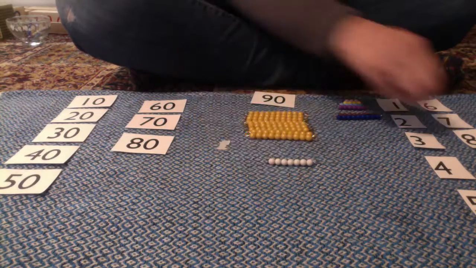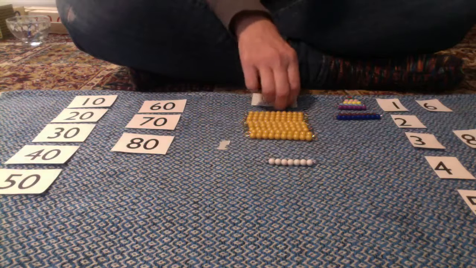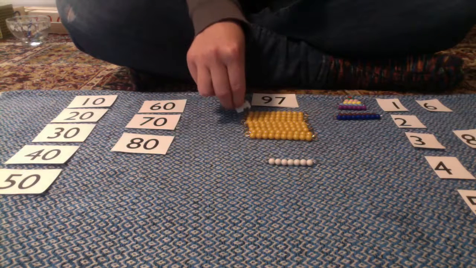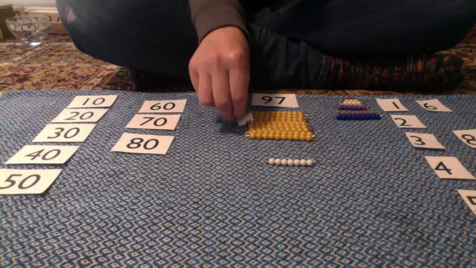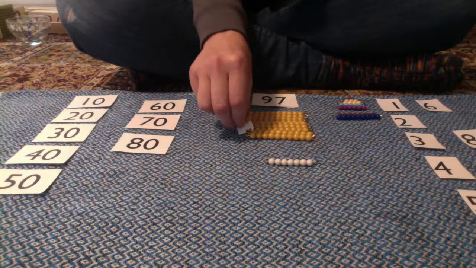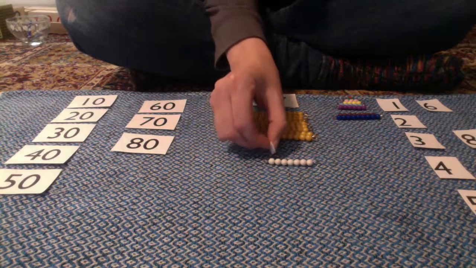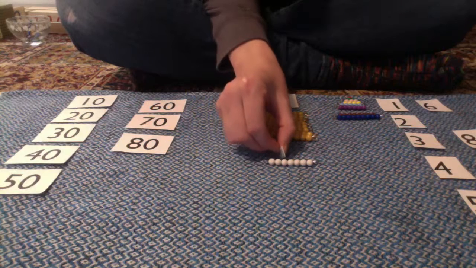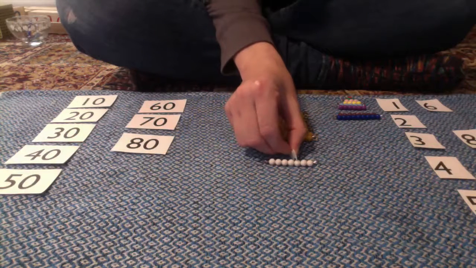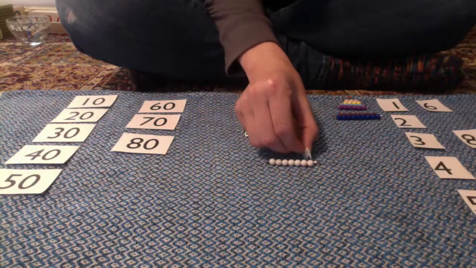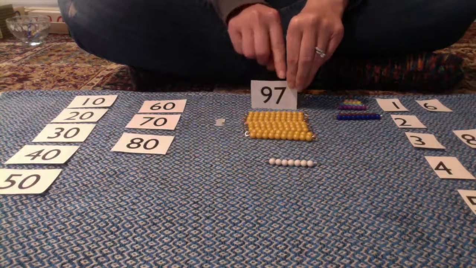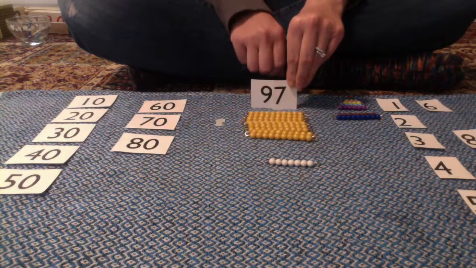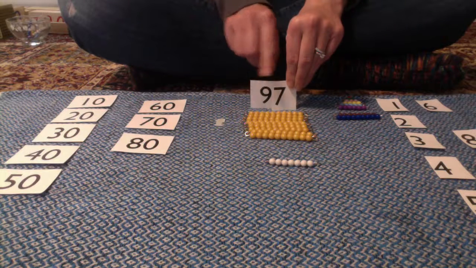9 tens and 7. 10, 20, 30, 40, 50, 60, 70, 80, 90, 91, 92, 93, 94, 95, 96, 97. 9 tens and 7 units is called 97. This is number 97.